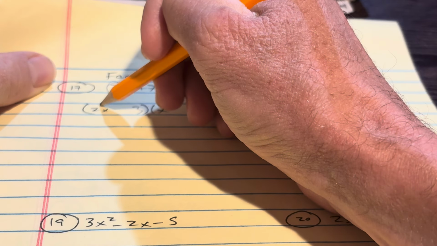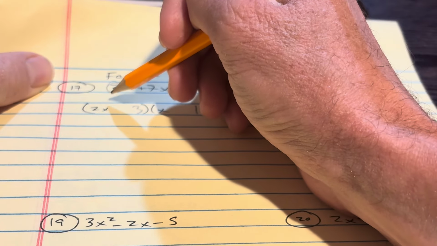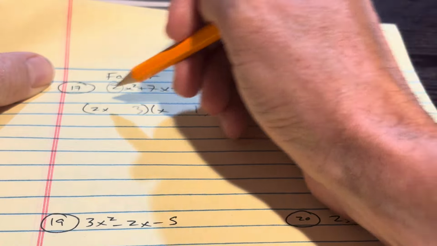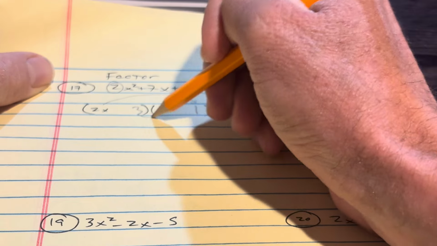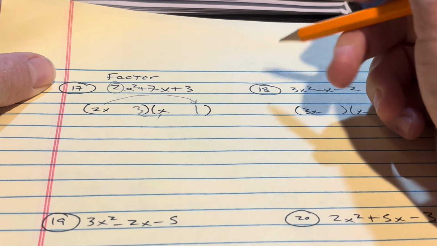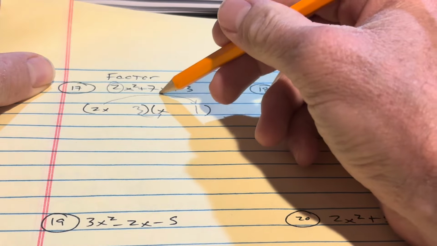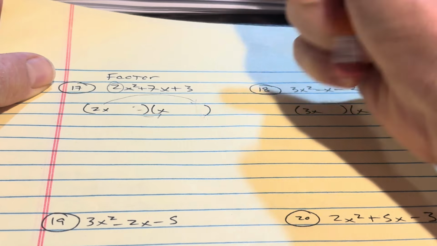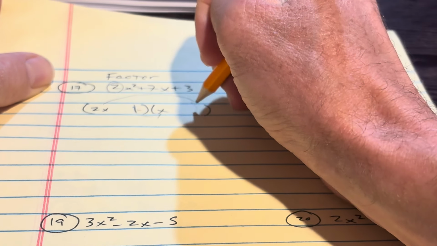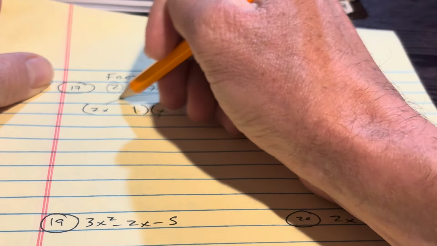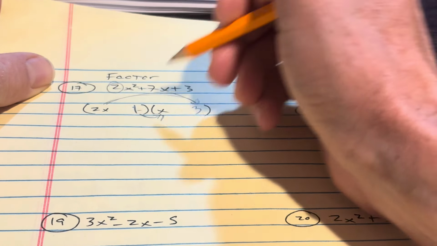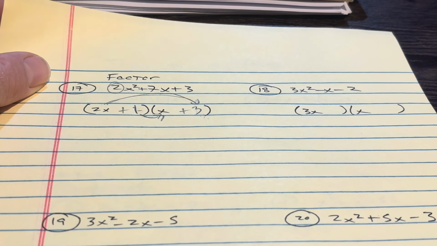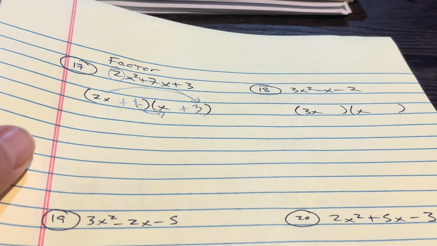And what I do is I do this part. Remember, you have first, outer, and then inner. I do the outer and inner part of FOIL. I get 2x plus 3x. What's 2x plus 3x? 5x. It's not 7x. All right, so I guessed wrong. So I'm going to put the 1 here and the 3 here. Then I'm going to have 6x plus 1x, which is 7x. And then my answer would be 2x plus 1, x plus 3.